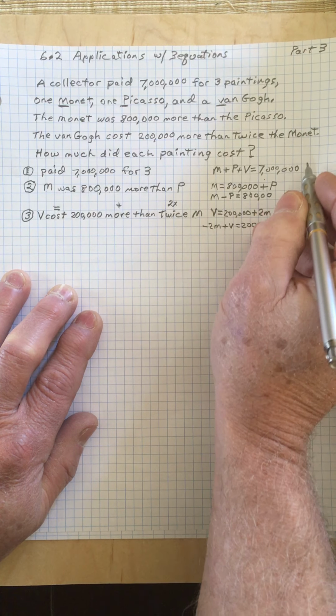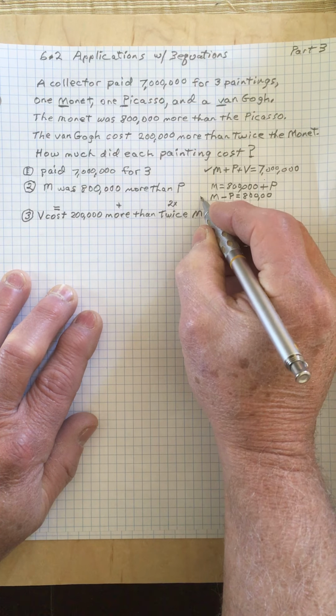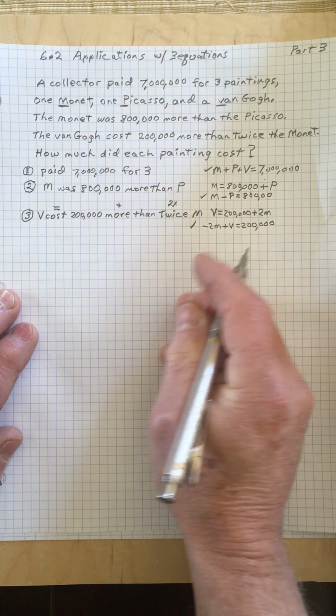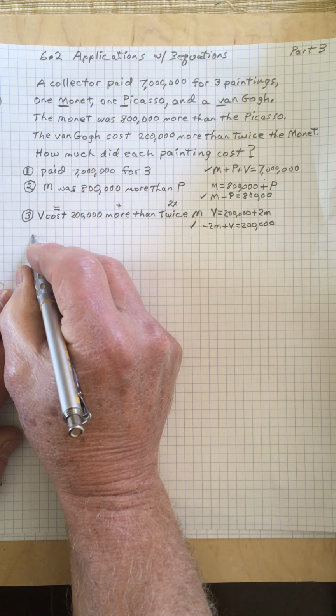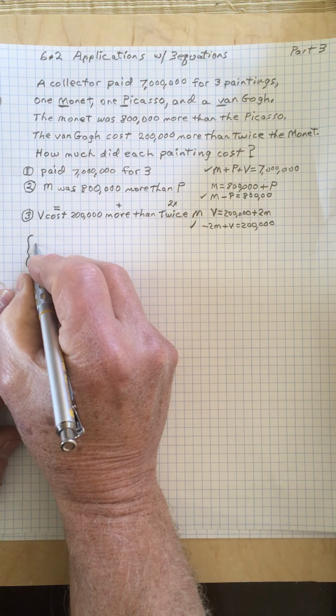So here's my 3 equations here. That one, and that one. So let's go ahead and write our matrix here, or our system. Equation number 1.